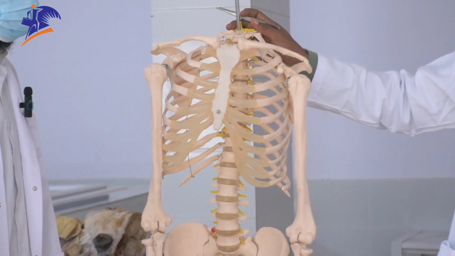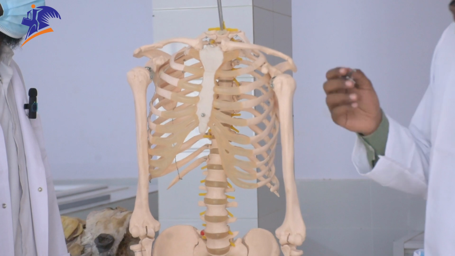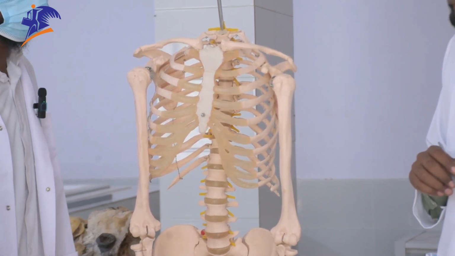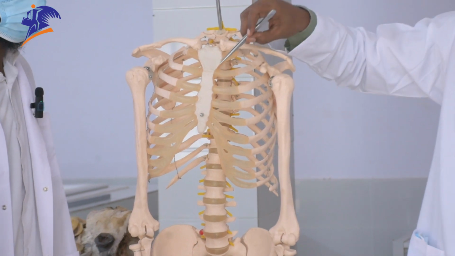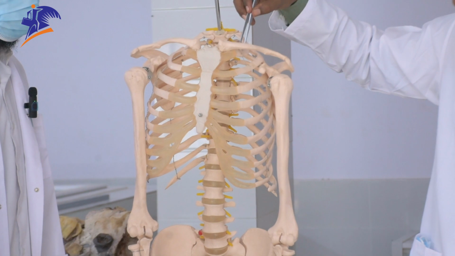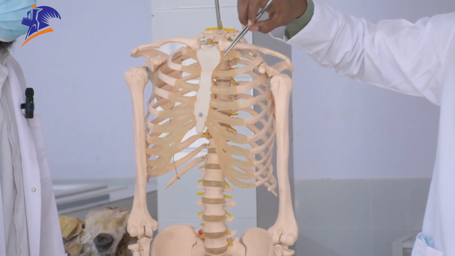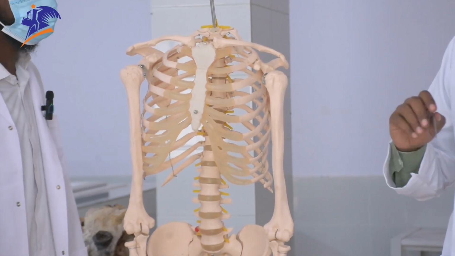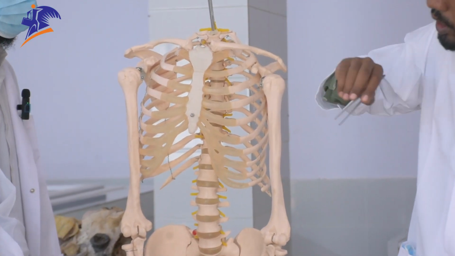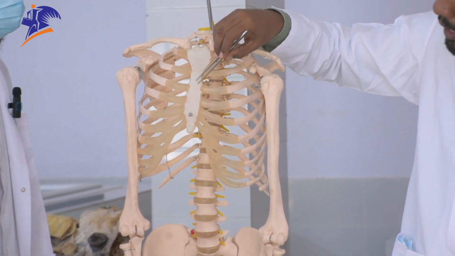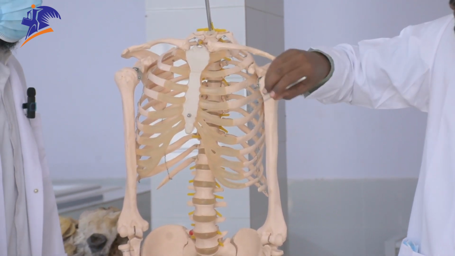Let's move to the joints of the thoracic wall. We have a lot of joints in the osteology of the thorax. We talk about the joints that are found in the midline. We have a joint between the first rib and the manubrium. What is the type of this joint? The primary cartilaginous joint. The rest of the joints between the ribs and the manubrium are synovial joints.